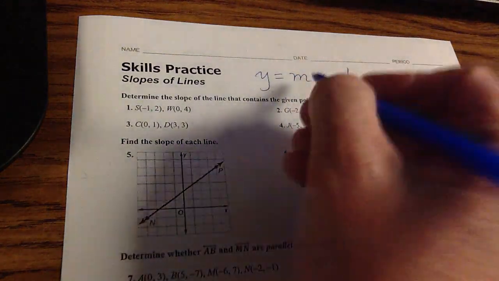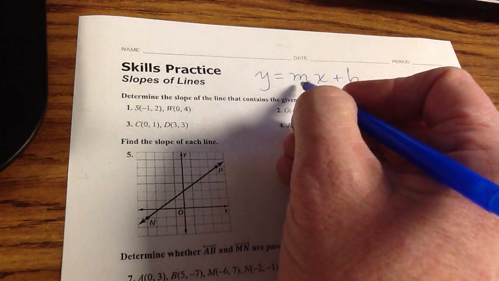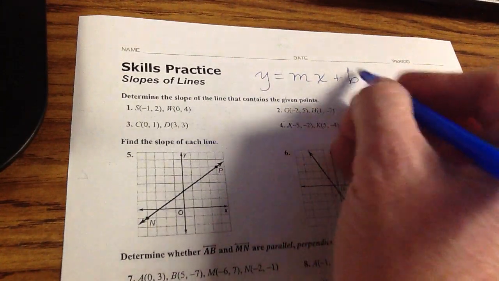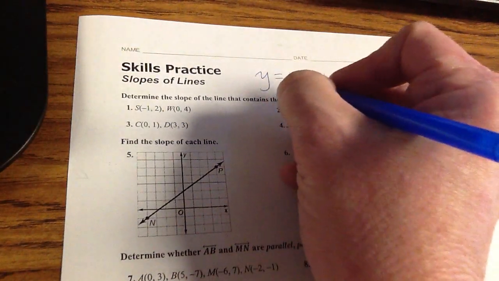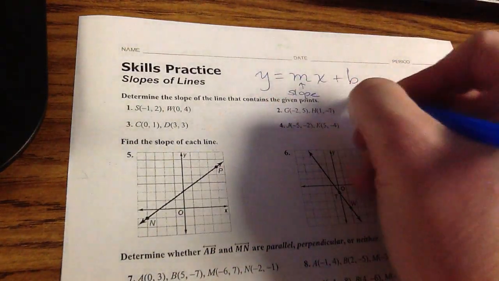Whatever is in front of the x is the slope. Whatever is after the x is the y-intercept. So this is the slope, and this is the y-intercept.